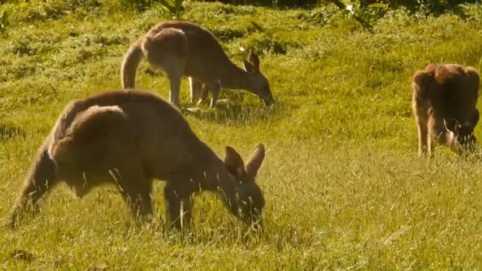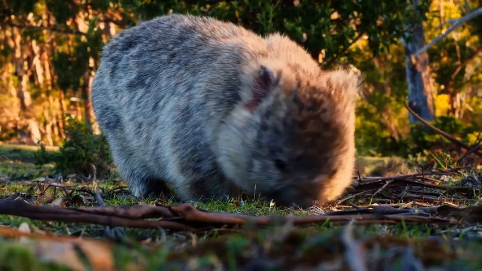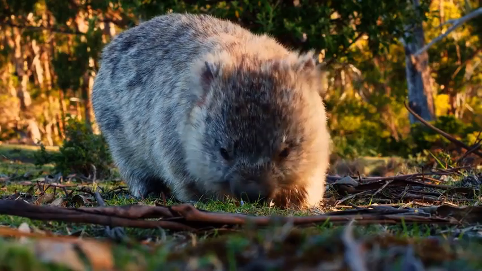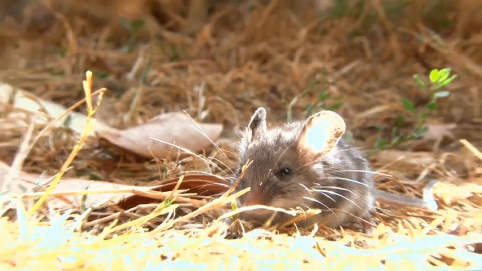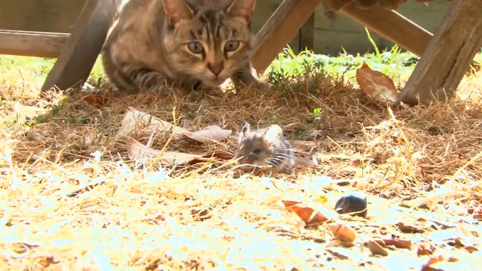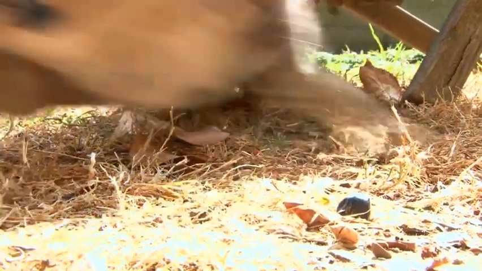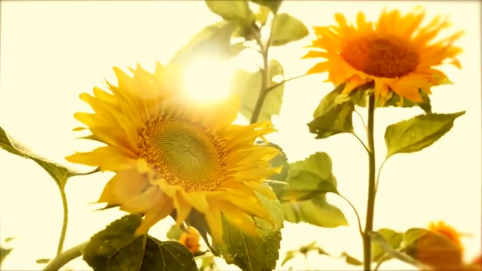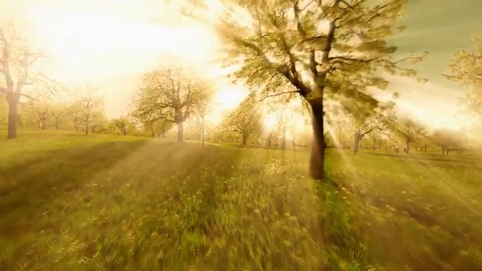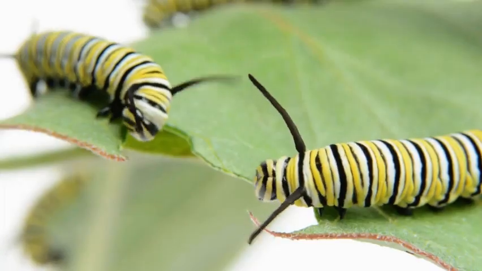All of the organisms in an ecosystem need energy, and different organisms get the energy they need in different ways. Some make food through photosynthesis. Some eat other organisms.